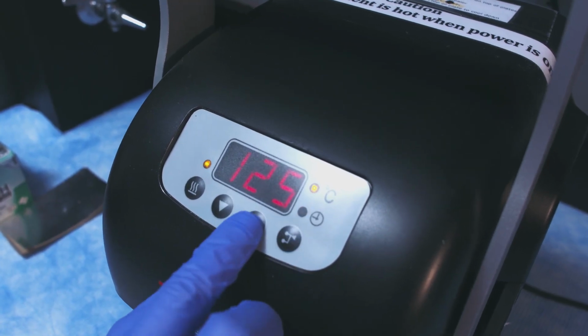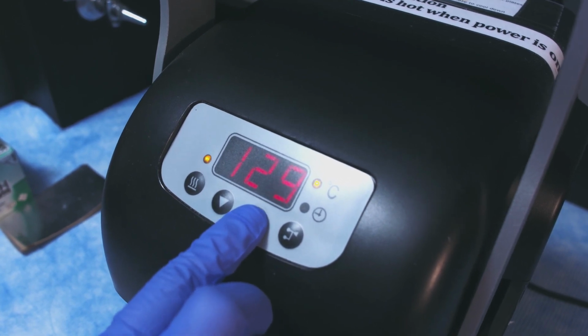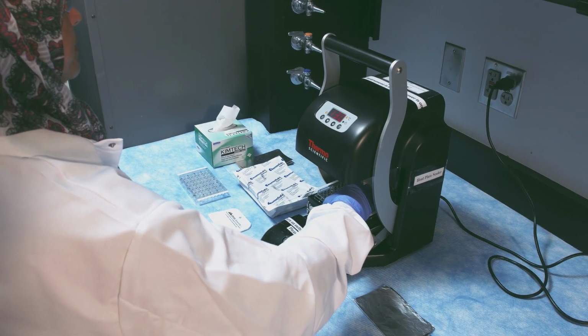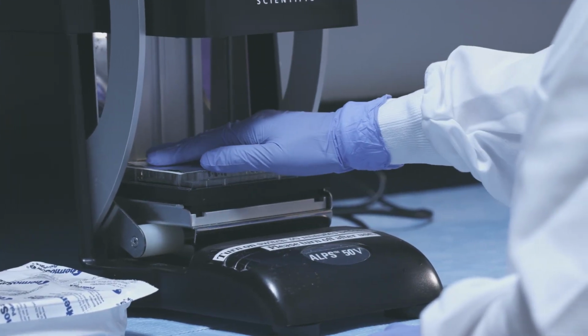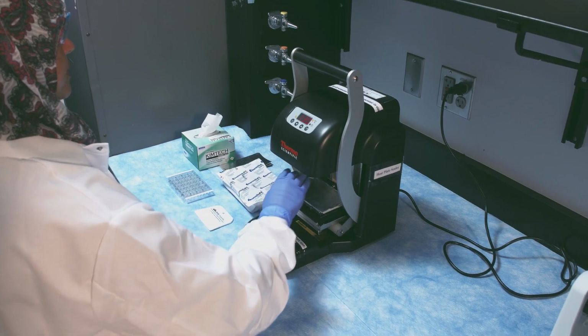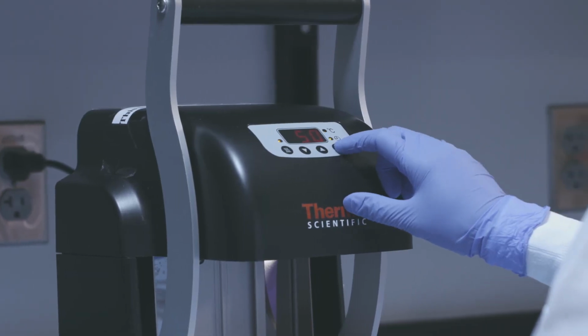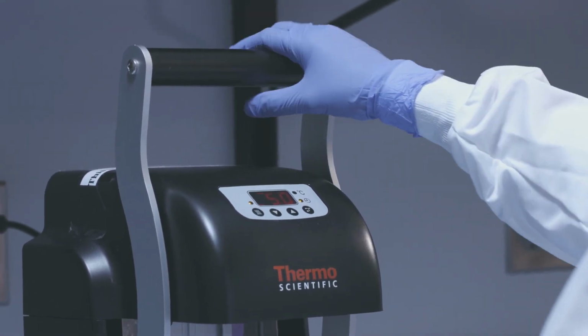Preset the plate sealer to 130 degrees Celsius. Once the temperature is stable, place a piece of aluminum foil on top of the sealing membrane to protect the samples from heat. Place the plate on the holder and apply heat for 5 seconds.